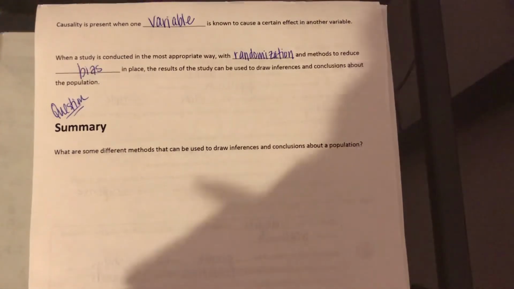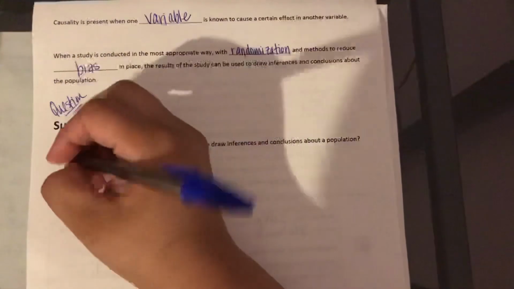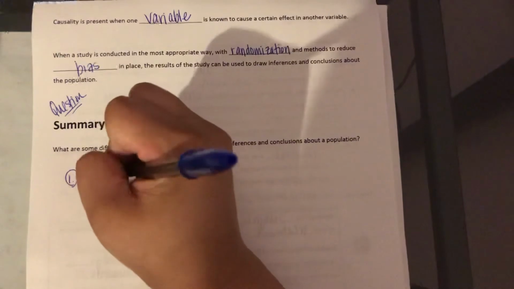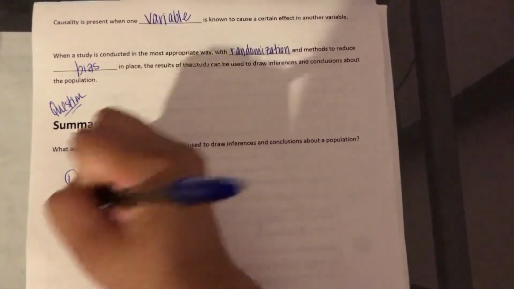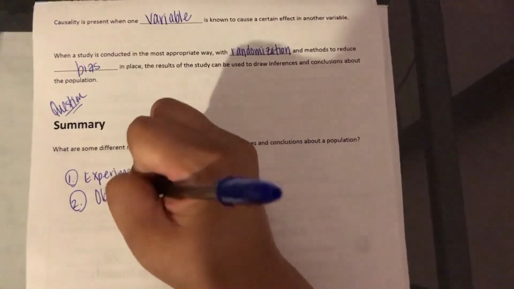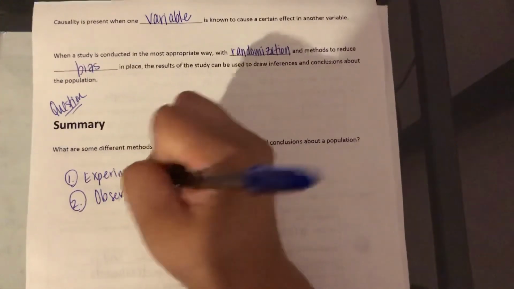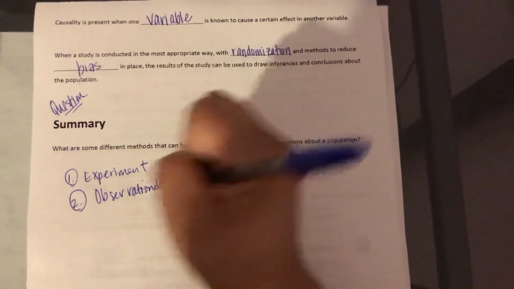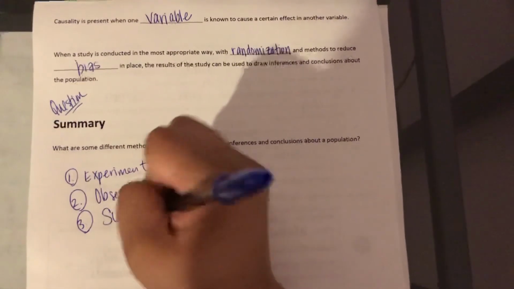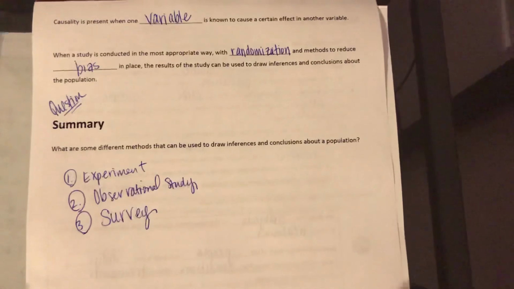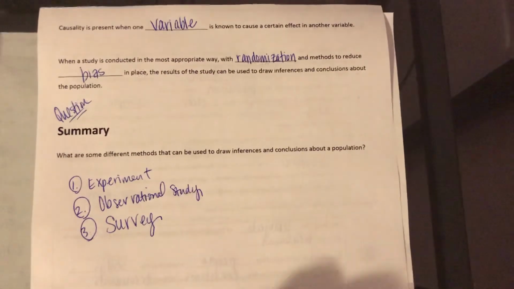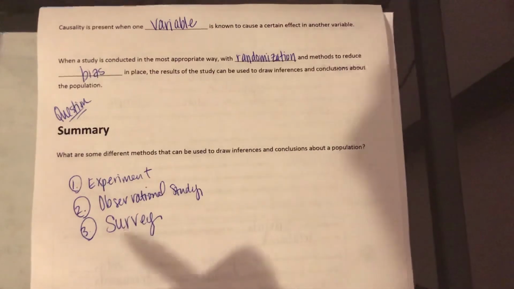So in summary, what are the different ways you can do studies? One, and there's no particular order for them, is experiment. Two is observational study. And then three, the other one we talked about was a survey. The one we probably talked about the least was survey, and I think it's because it's the one that you don't really have to study too much about. So I guess that's why it was kind of left off of this paper.